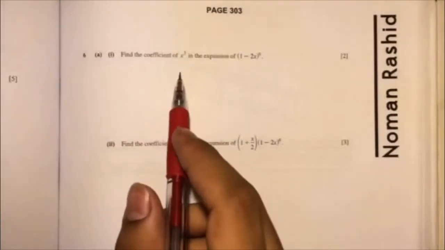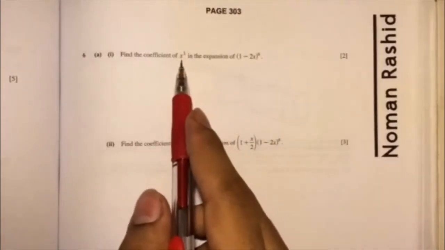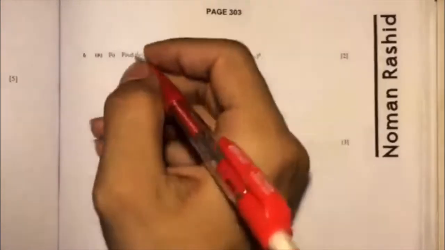So now we're starting binomial expansions. The first question says find the coefficient of x cube in the expansion of (1 - 2x) whole power 6. Now for x cube, the value of r will be 3.